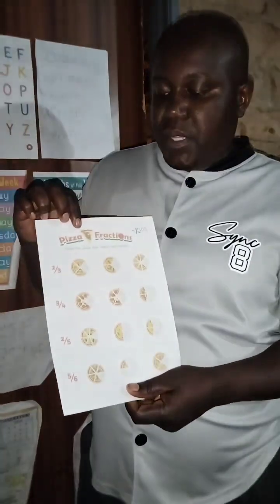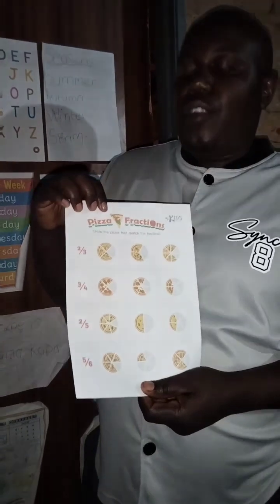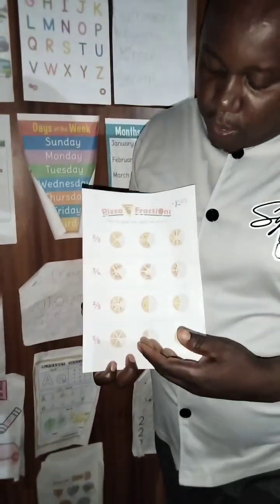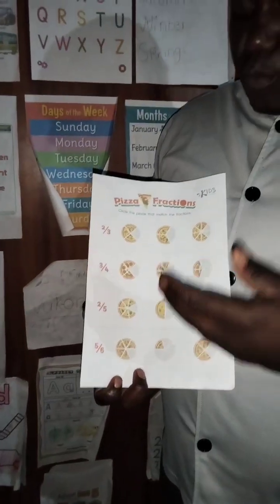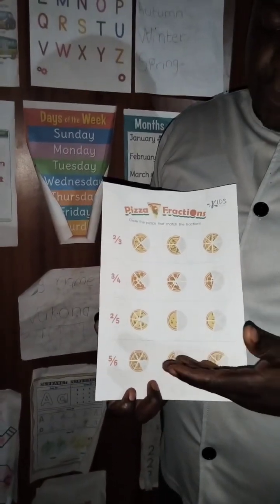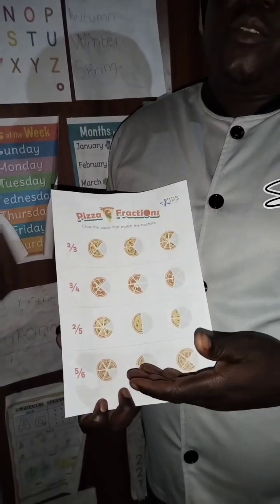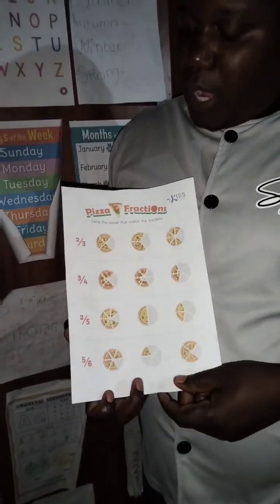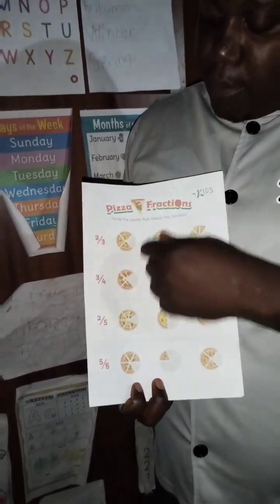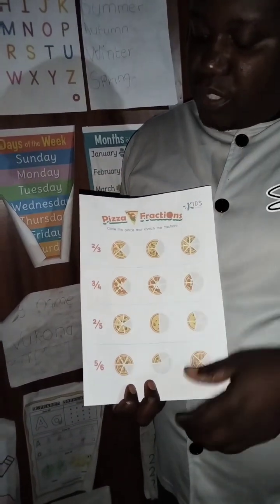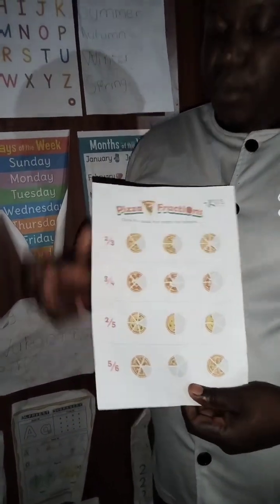As we all know, pizza is a universal language. It is easy for kids to understand when you are teaching fractions while demonstrating with pizza, because they all love and enjoy pizzas. So we are going to use the whole pizza as our denominator. Then we are going to use the slice as our numerator.